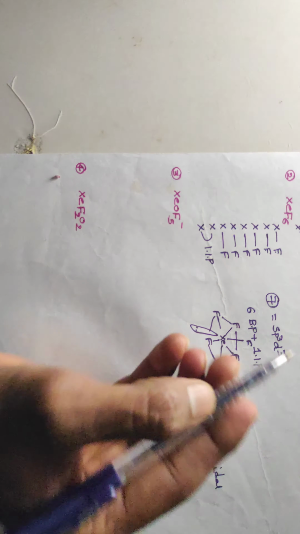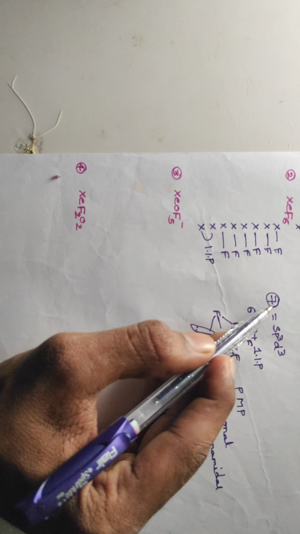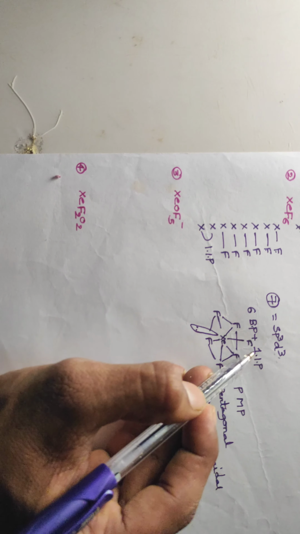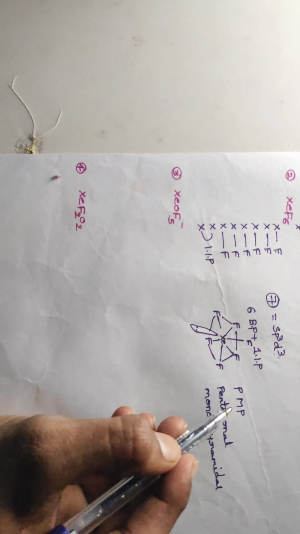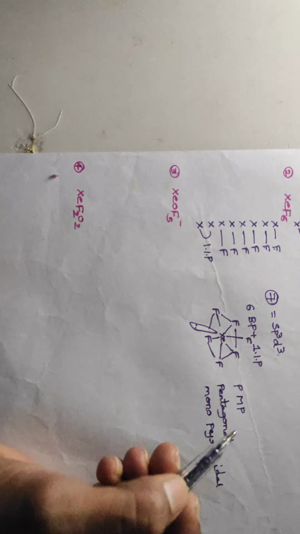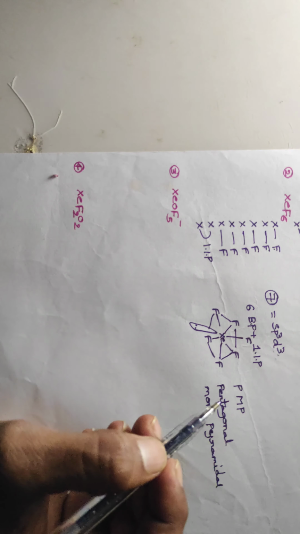So the number of bond pair electrons plus the number of lone pair electrons is equal to 7. So the hybridization is sp3d3, with 6 bond pairs and 1 lone pair of electrons, and the geometry is pentagonal monopyramidal.